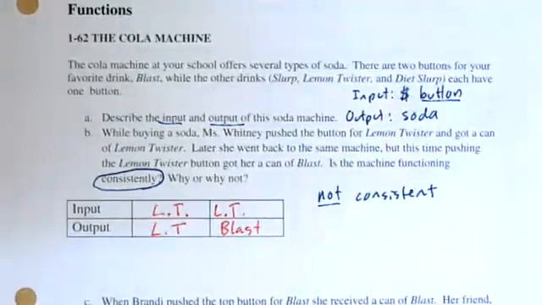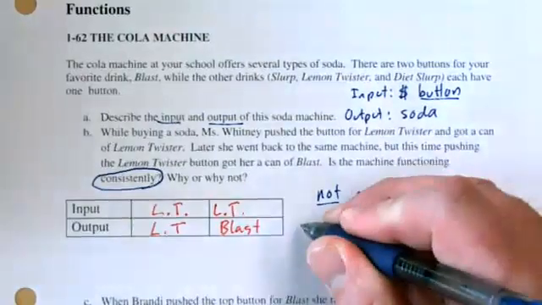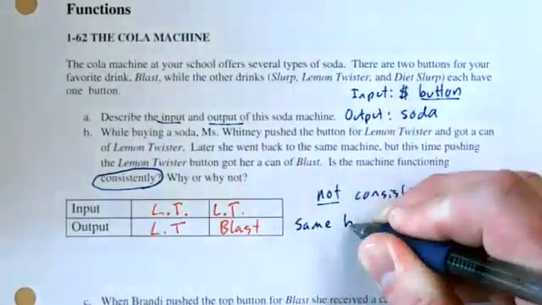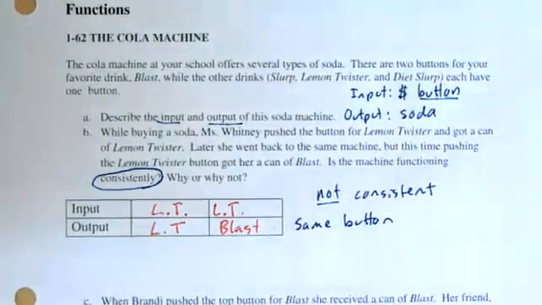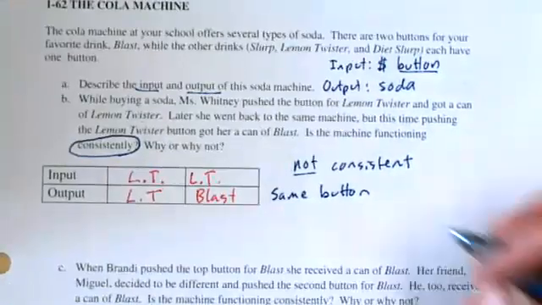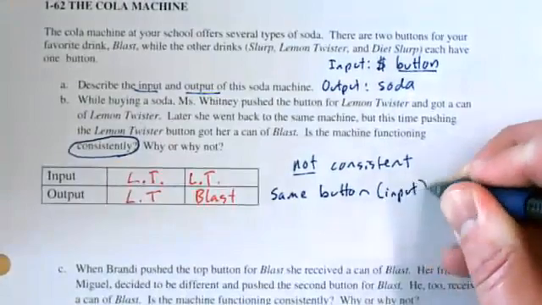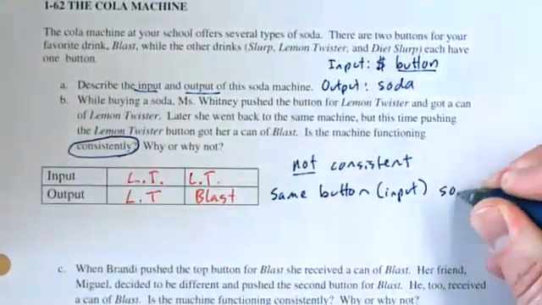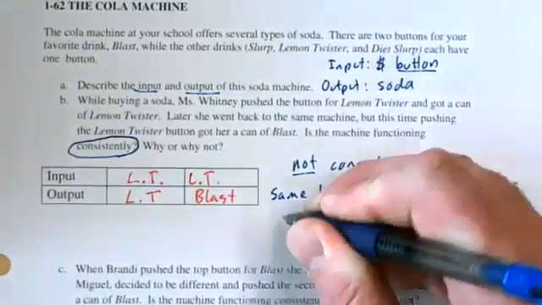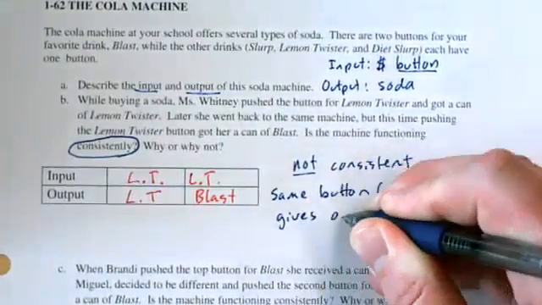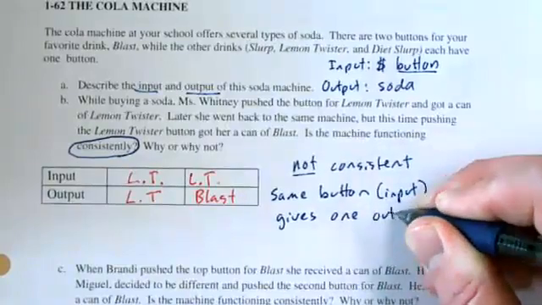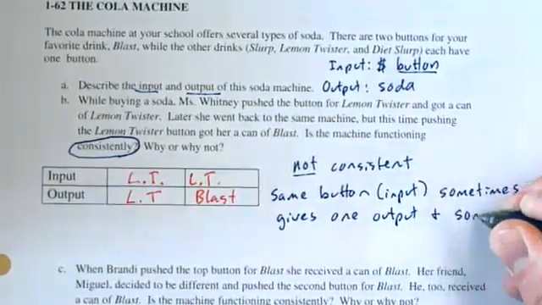It's not consistent because... Yeah, sometimes it does one thing, sometimes it does the other, right? And it's the same button, right? Same button sometimes gives you one thing, sometimes gives you something else. That's how I'm going to write it down. Same button. And can you remind me, was the button the input or the output? The input. So the same input sometimes gives one output and sometimes another.